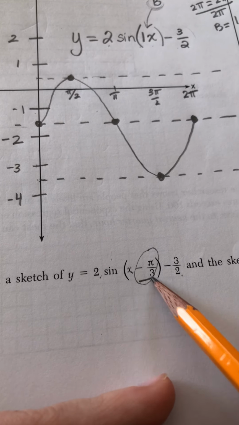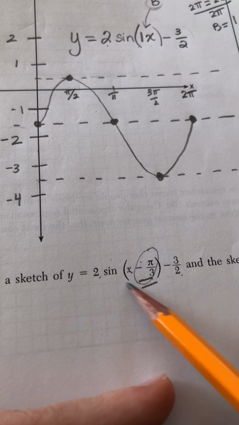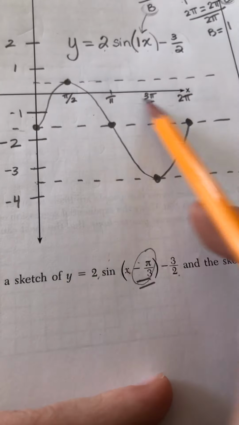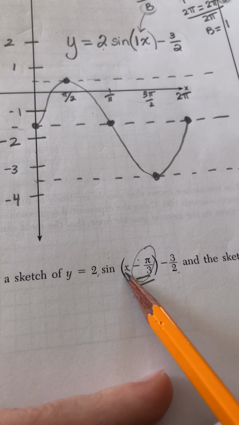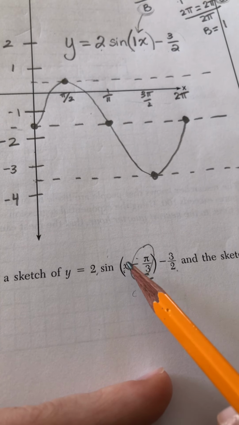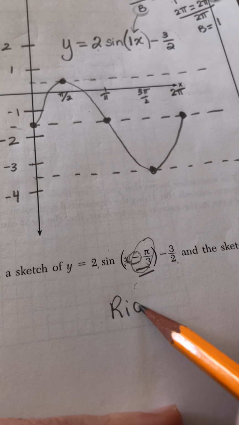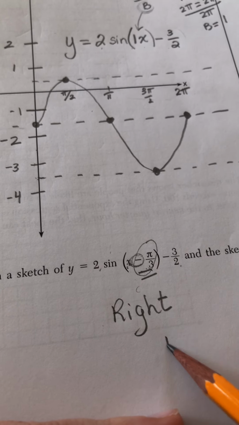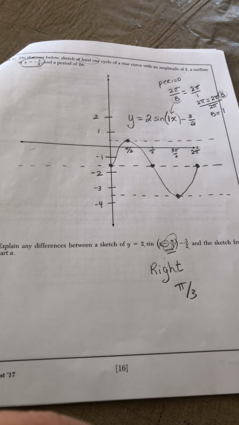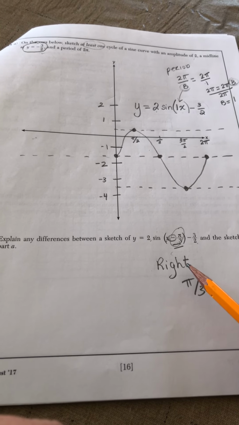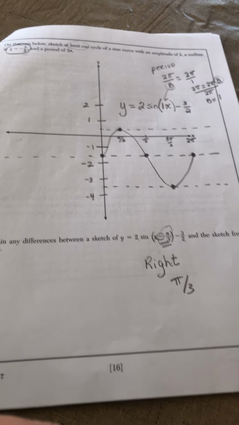So we have to know what does this do to a graph? Anytime you have a number inside touching the x, that's going to move along the x-axis, okay? But remember, if something is with your x, it's messed up. So it's going to move in the opposite direction. So because of this minus, it's going to move it to the right. How far? Boom, pi over 3. Explain any differences? Well, this is a pretty bare minimum of explanation. Remember, that's words. So it would move it to the right, pi over 3. And there you have it.